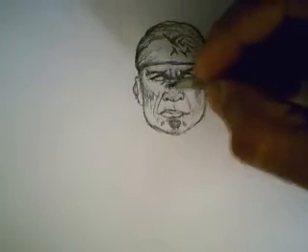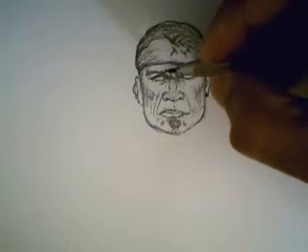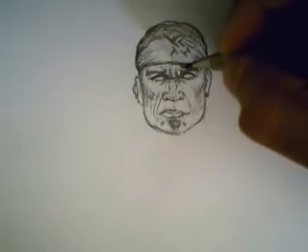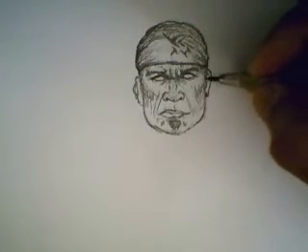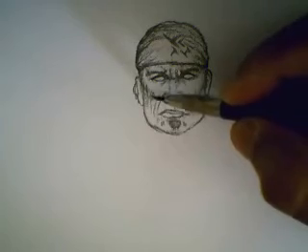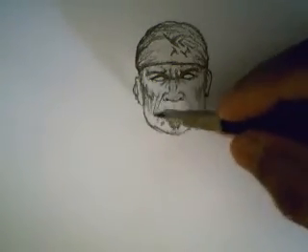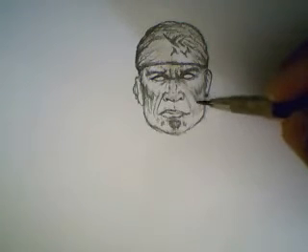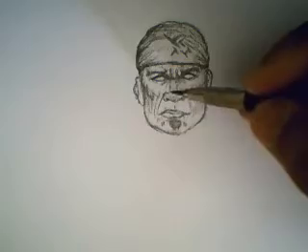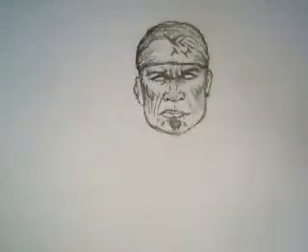I'm going to darken this area up a little, bring his eyes out a little. Make it more and more realistic. Because you're not going to make the same lines on both sides, right?